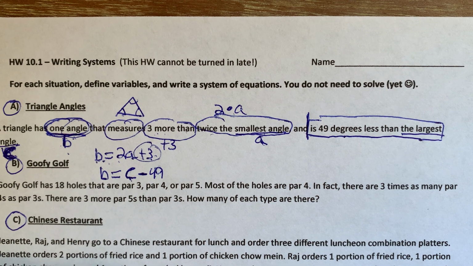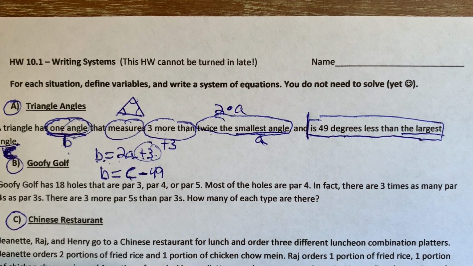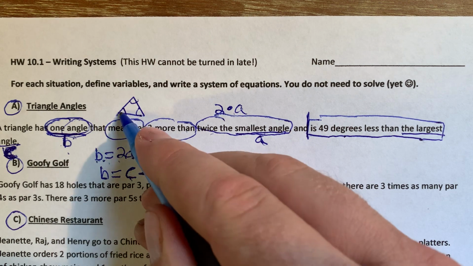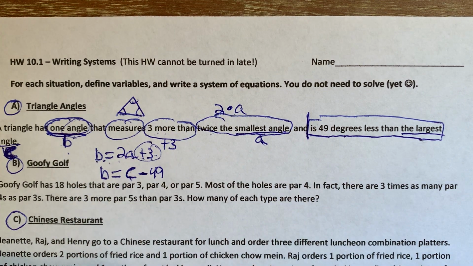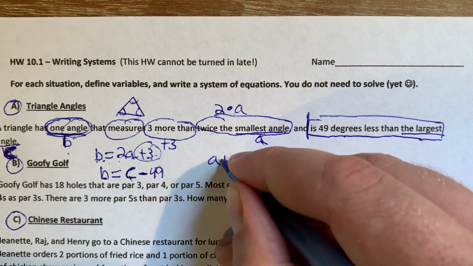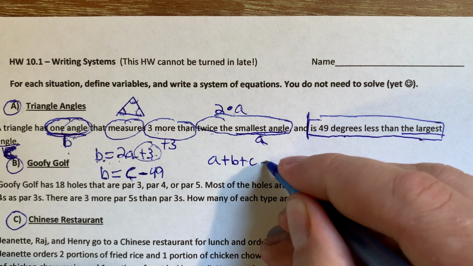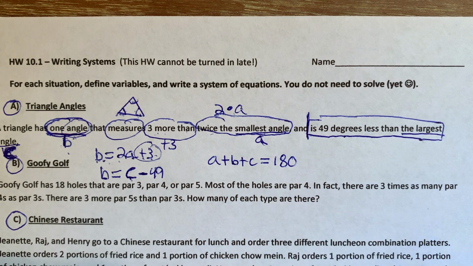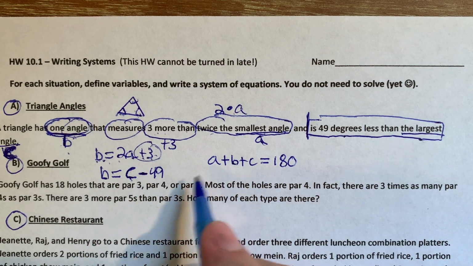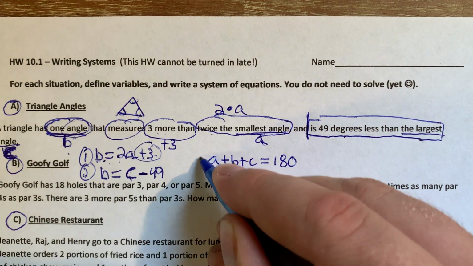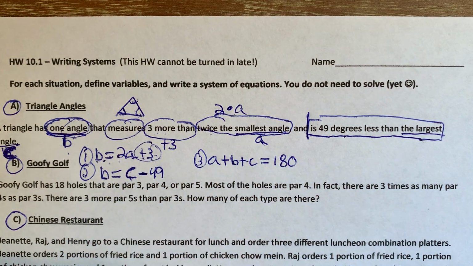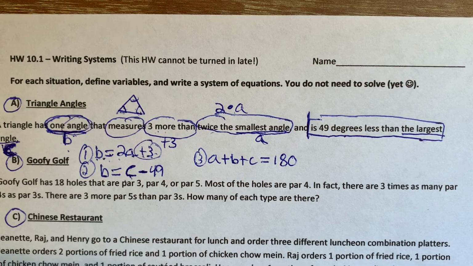We need a 3rd equation, and sometimes we need to draw on outside knowledge to be able to find a 3rd equation. And in this case, this is about the angles of a triangle. And there's something you should know about the angles of a triangle. When you add up all the angles, A, B, C, of a triangle, they need to always add up to be 180 degrees. And so now we have 3 equations for our 3 variables, and we'll be able to solve this. We'll talk about that next class.